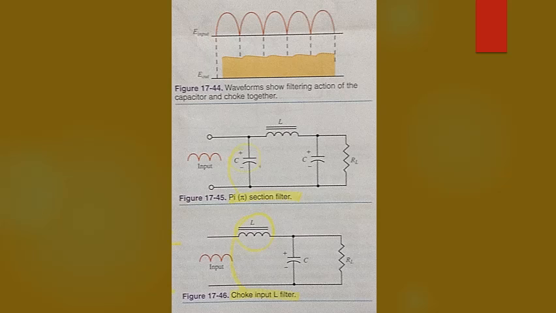In the capacitor input filter, the capacitor charges to the peak voltage of the rectified wave. In the choke input, the charging current of the capacitor is limited by the choke. The capacitor does not charge to the peak voltage. As a result, the output voltage of the power supply using the capacitor input filter is higher than the one using the choke input filter.